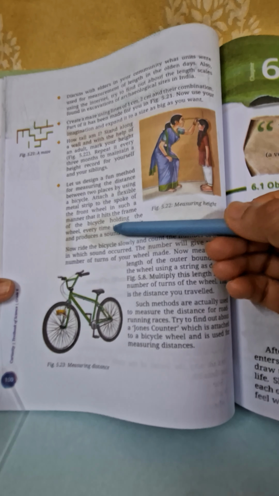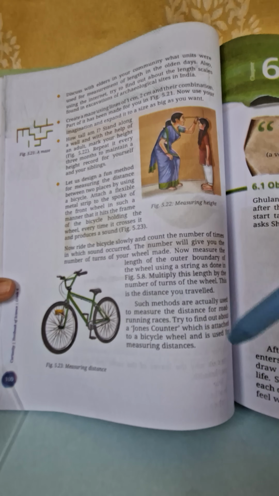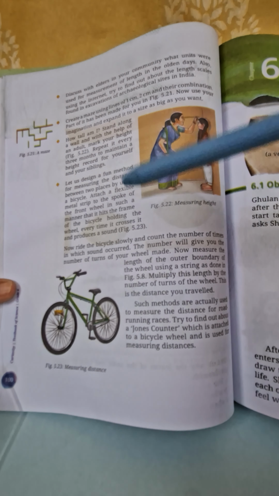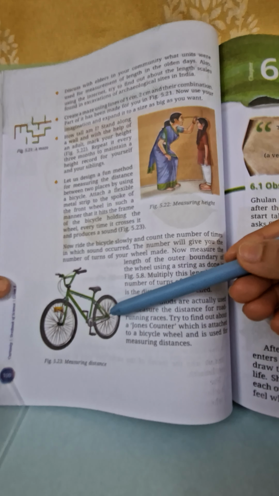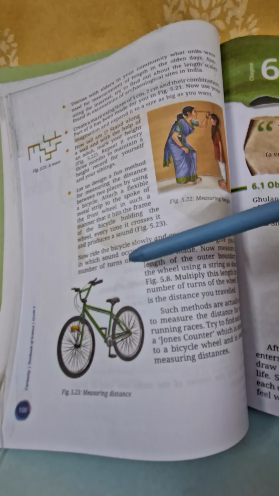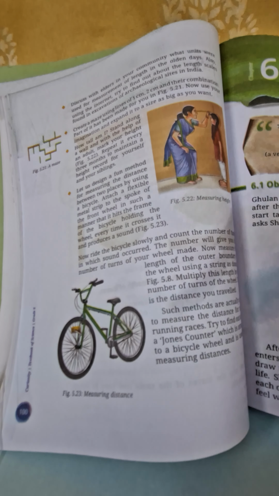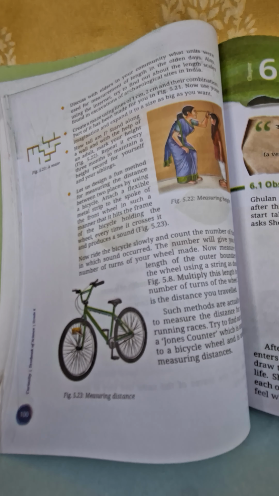Circumference means the distance it has traveled. Suppose the cycle is there, and you move the cycle forward one full turn of the tire. It will move a distance equal to the circumference. So this principle is used to see the distance in the case of vehicles. The number of turns of the tire multiplied by the circumference will give the distance the vehicle has traveled.